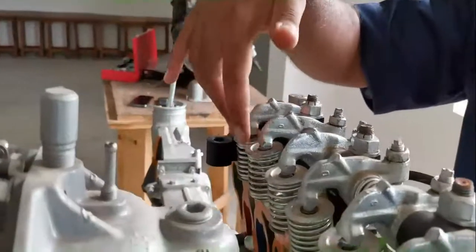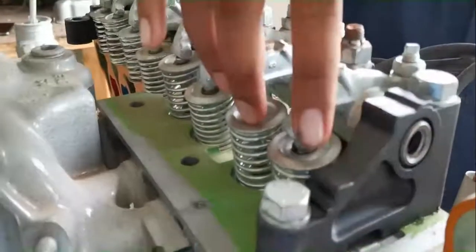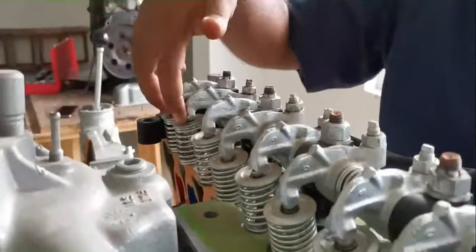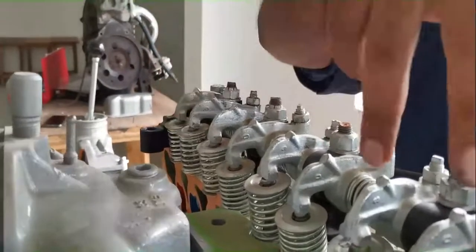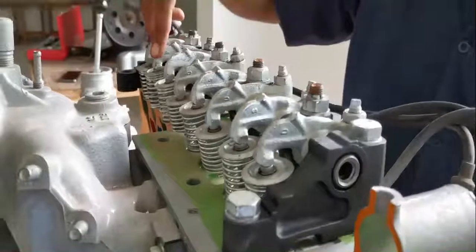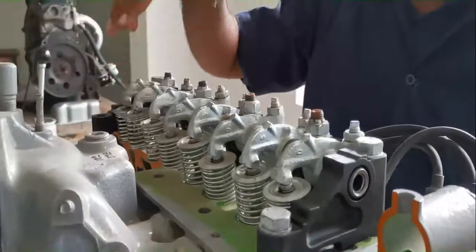Okay, because these 2 valves are normally closed now, this one is normally open, so at that time we can adjust the valve clearance of this closed valve. So directly this first cylinder is connected with this 4th cylinder.